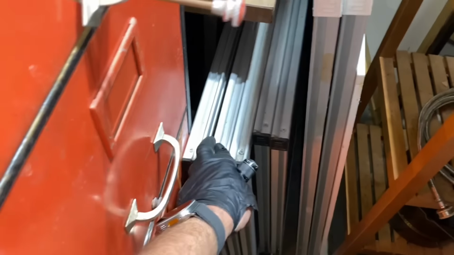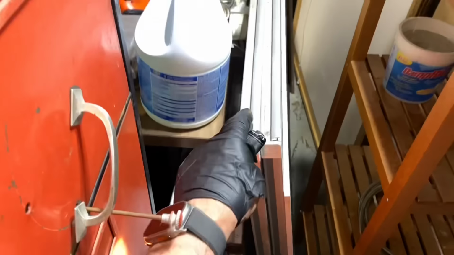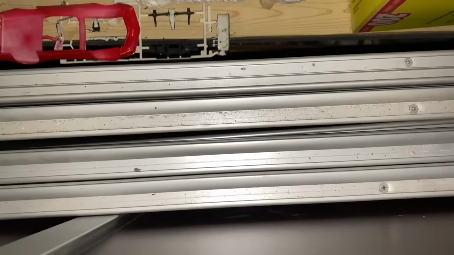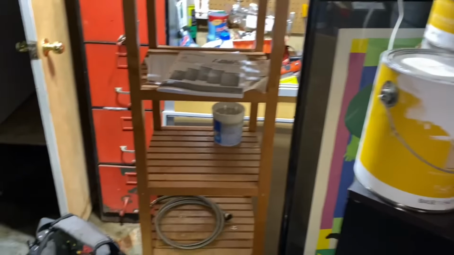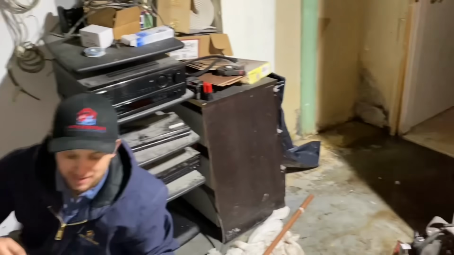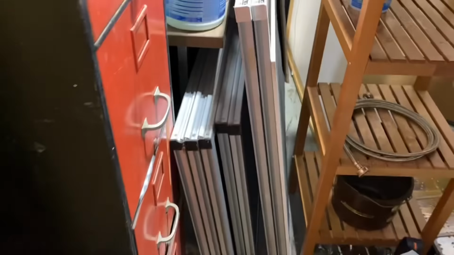We have 1, 2, 3, 4, 5, 6, 7, 8, 9, 10, 11, 12, 13, 14, 15, 16 panels. Peter, take a wild guess how much this sukkah costs if I wanted to buy it. I probably say around 8K. Really? Yeah, and then you have to add the schach on top, or the bamboo roof. But man, this is nice.